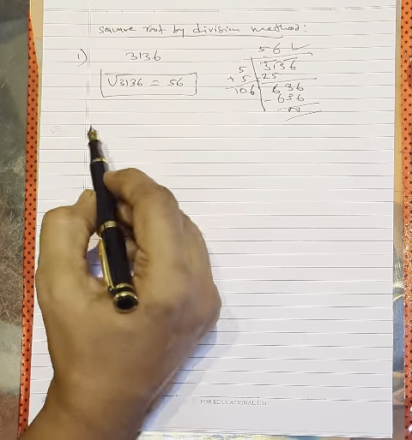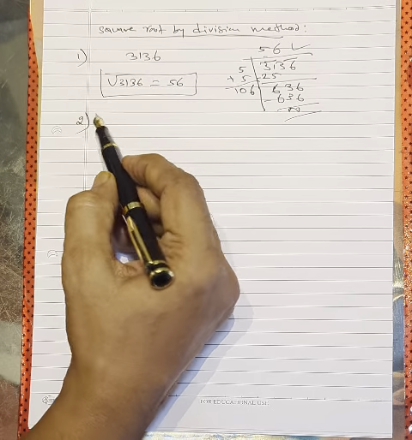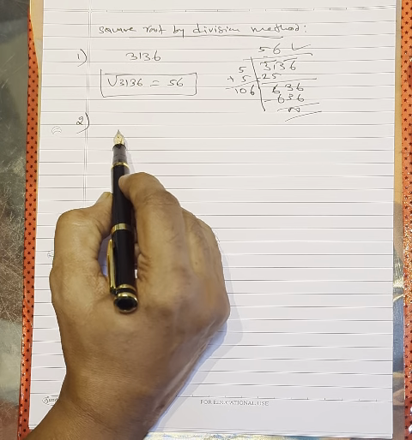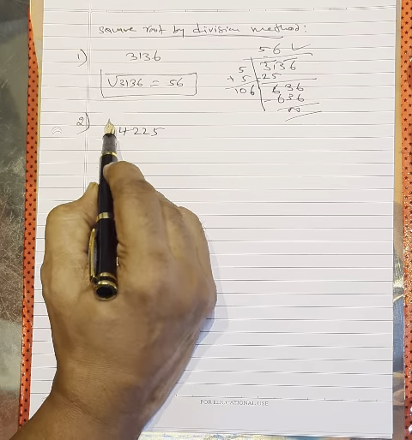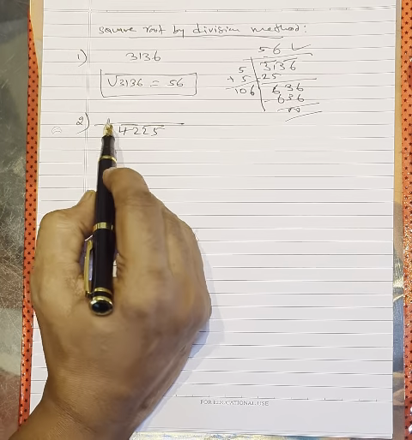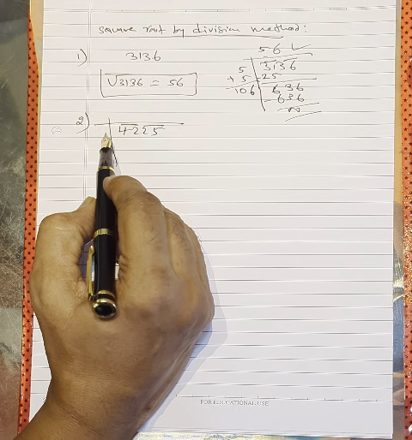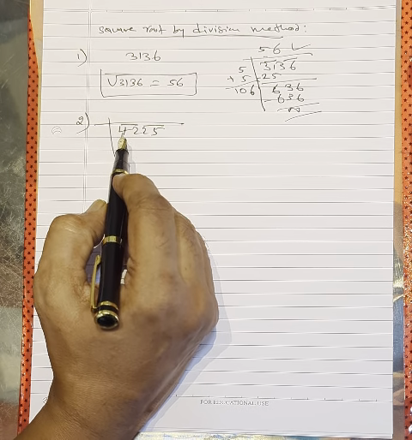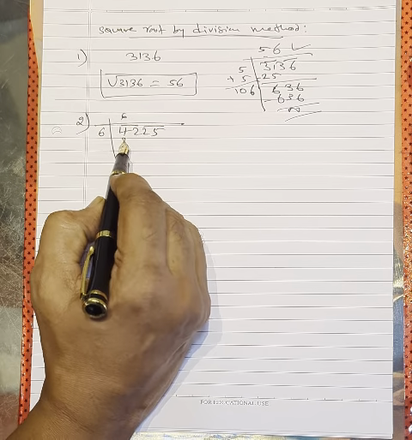This is your answer. We'll take one more sum. Okay. Say I'll take 4225. How do you do? Pair karo. 2 pairs. 42. 5 5s are 25. 6 6s are 36. 7 7s are 49. 49 is bigger. So I'll take 6 6s are 36.